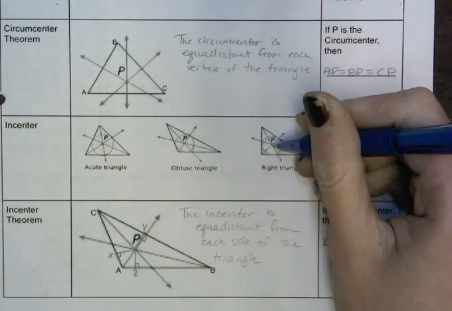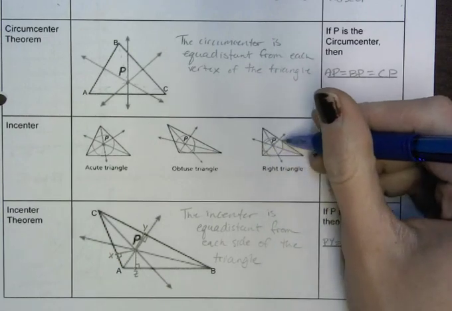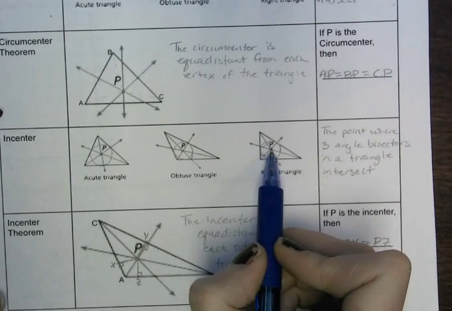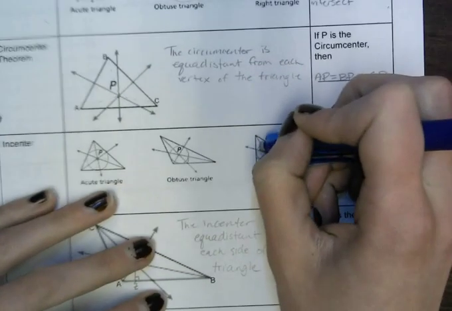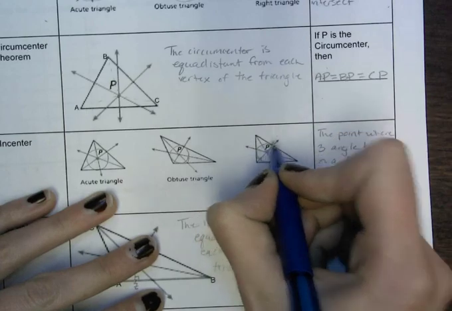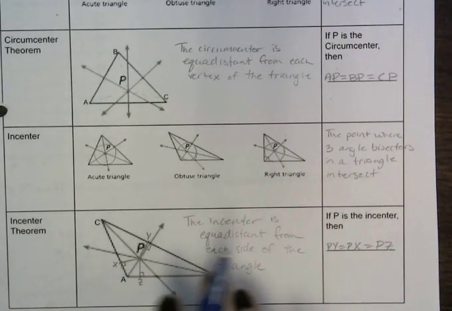So again, thinking about a circle, that center is the same distance away from every point on the outside. Those points are the sides of my triangle. Now, to touch the side, remember we talked about this in one of our earlier videos, but the distance from the circle center to the side is the shortest distance. So it's going to form a perpendicular.